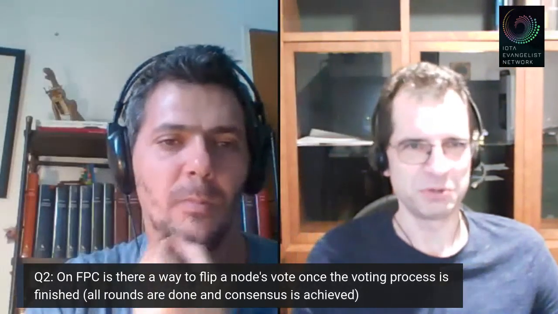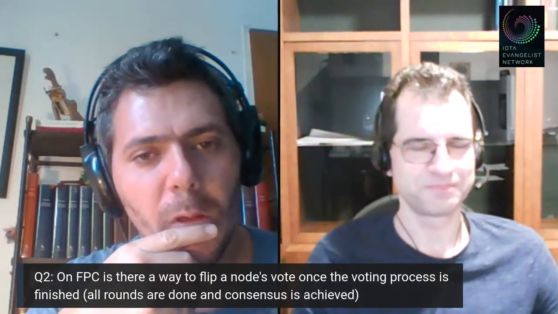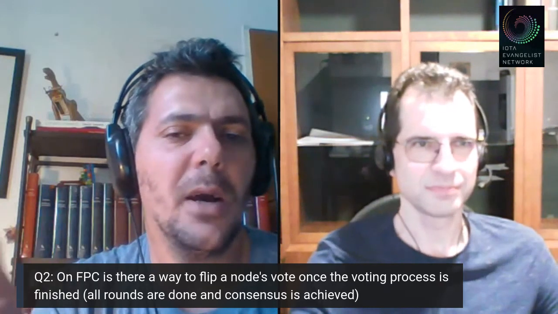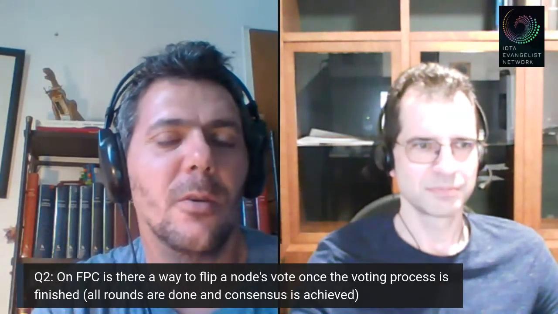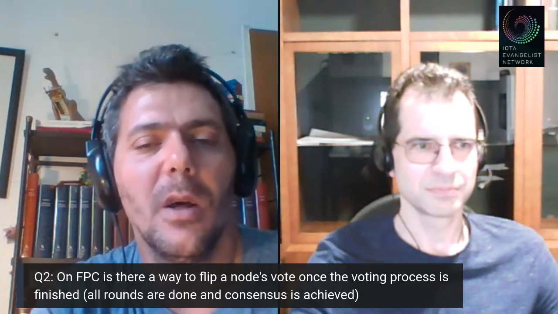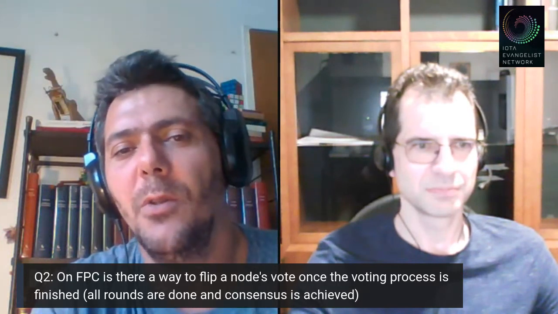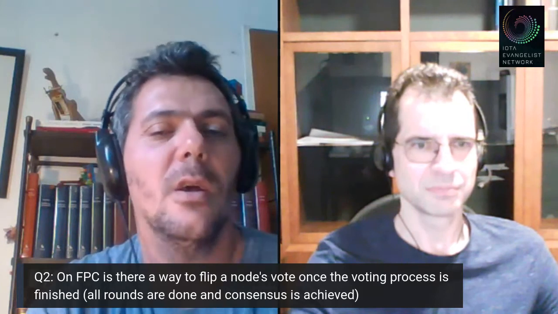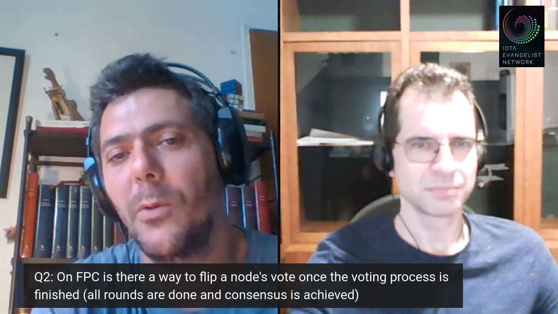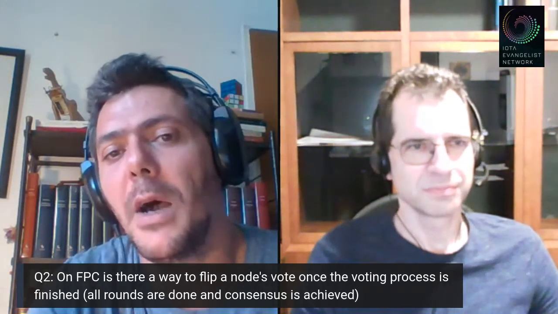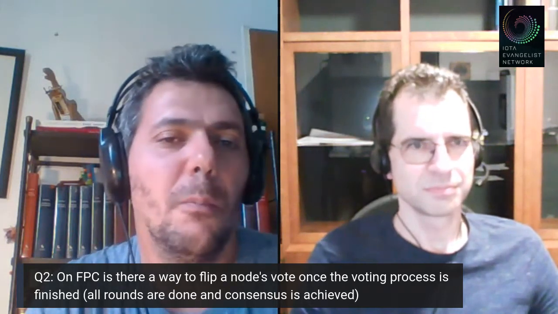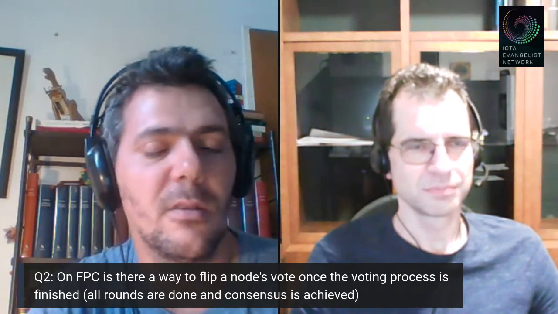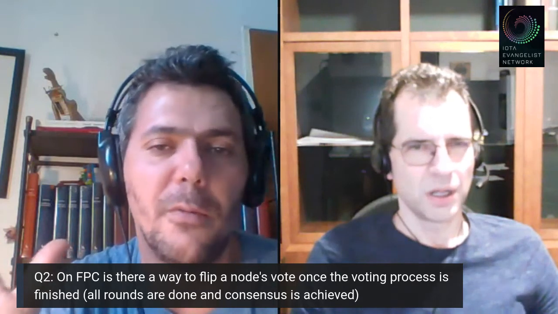Well, we will test it in Gossamer. But anyway, it doesn't matter, I think, because once the consensus has been achieved, it doesn't matter if the node changes its votes. I mean, it is already computed as whatever he voted originally, right? So it shouldn't matter to change votes that a node did in the past. This is what I think. I don't know if I'm right.